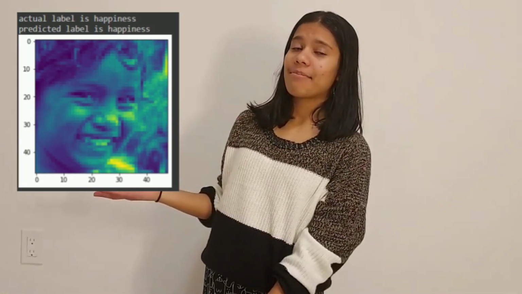So, of course, towards the end of the neural network, you can't tell 100% that this kid is happy. It'll have a lot of different possibilities, but we're going to tell it to pick its best guess. And that's why my model is 96% accurate.